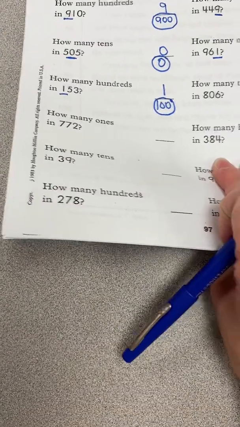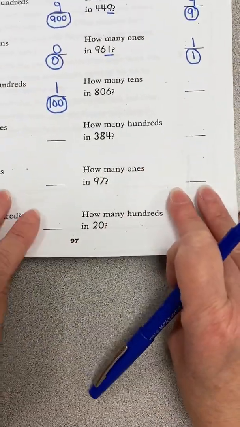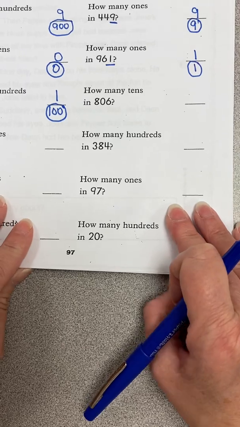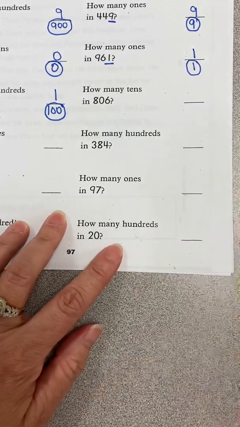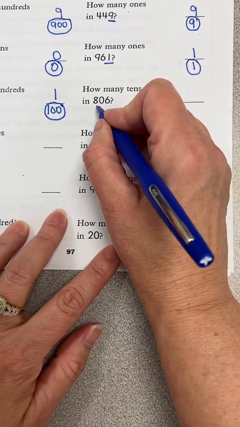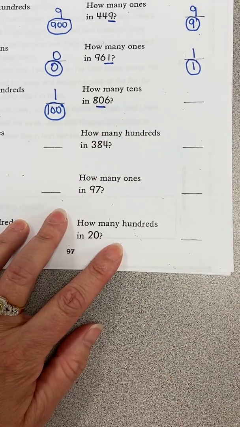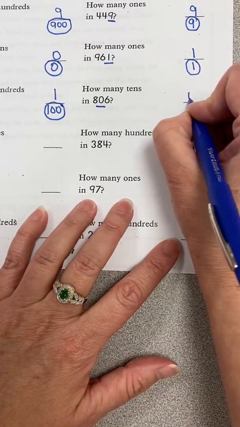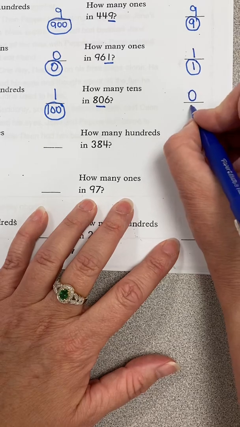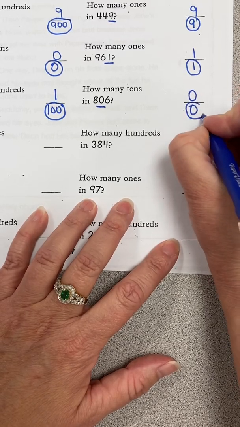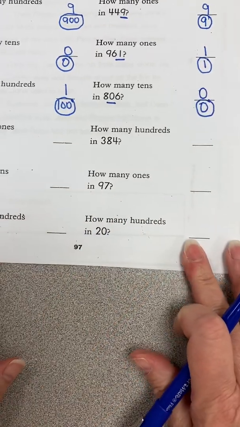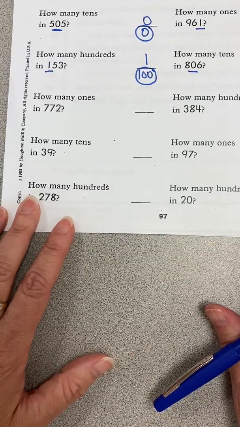I'm having trouble with my computer being in my way. I'm sorry, guys. How many tens? Here's another one. In the tens place, we have a 0. Remember, that tells us there's no tens there, so it has no value. 0 tens means 0. Look at the next one.